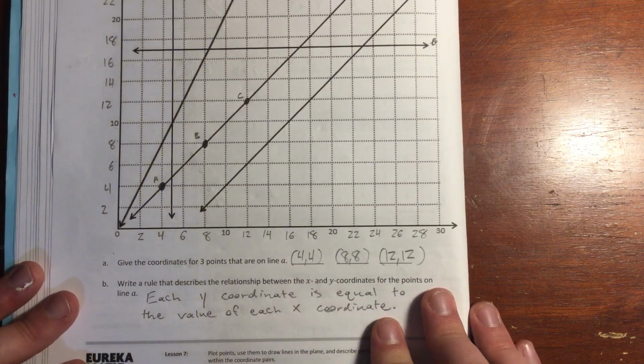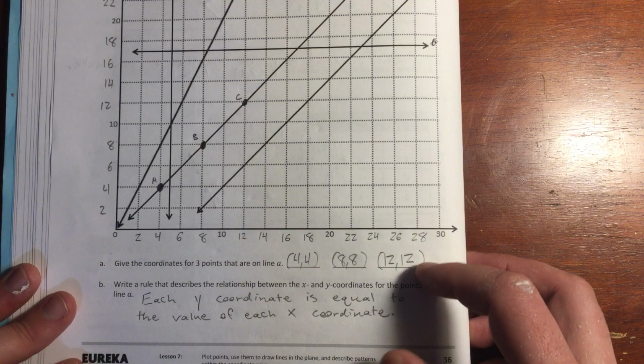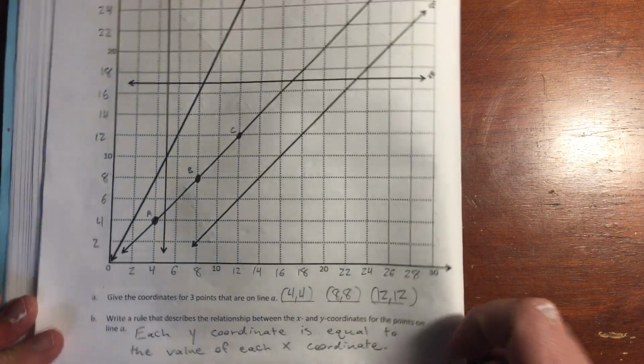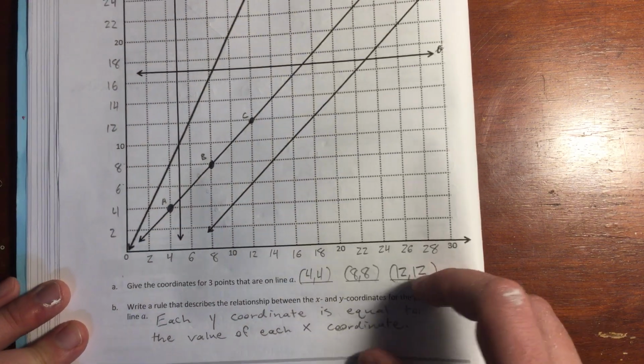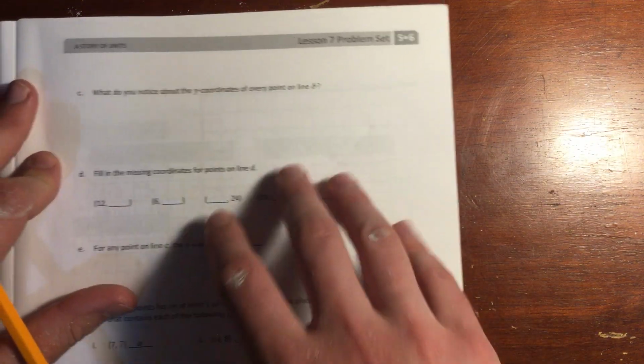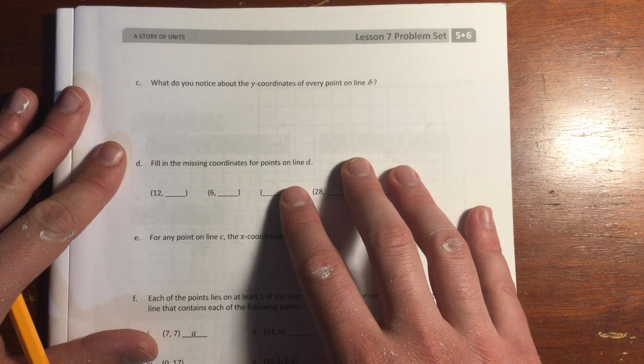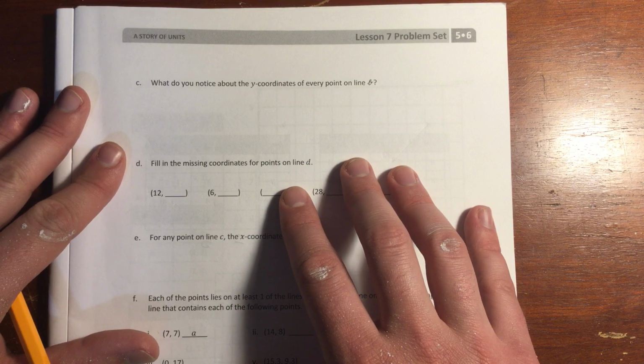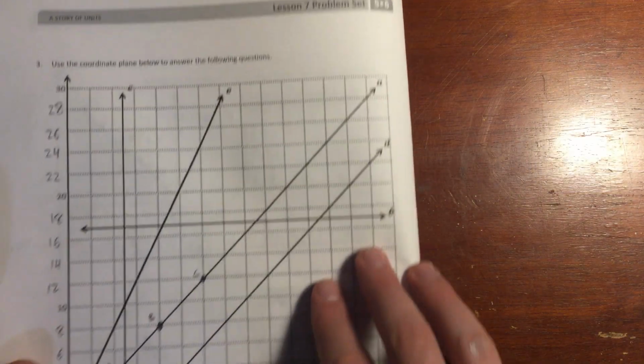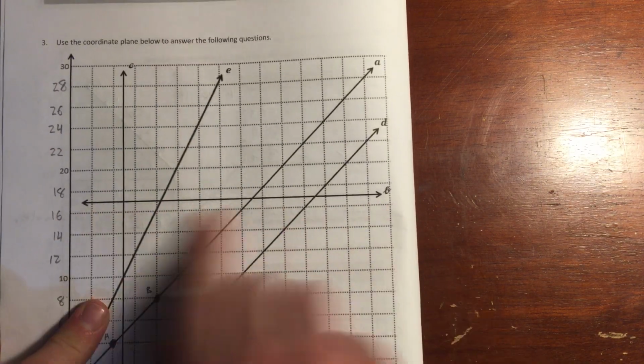Okay? All right. So now I'm going to be doing a little bit of flipping back and forth just because I have this huge coordinate plane and some questions over here. So I'm going to flip it over. Okay? And so now we look at C and it asks us, what do we notice about the y coordinates of every point on line B? So I'm going to flip this over. Now I'm going to look at line B, excuse me.